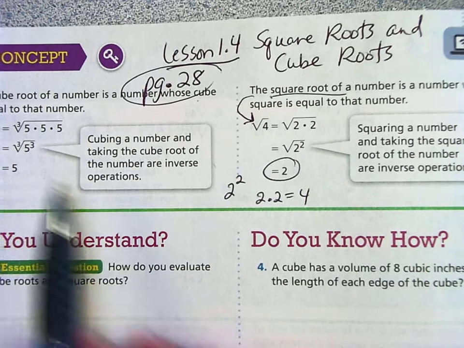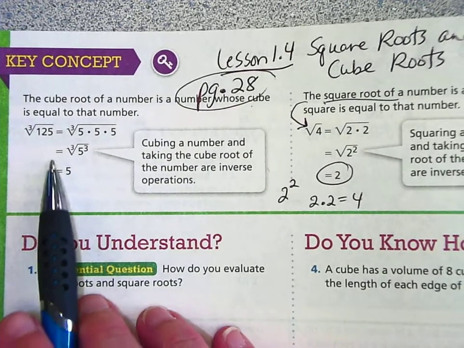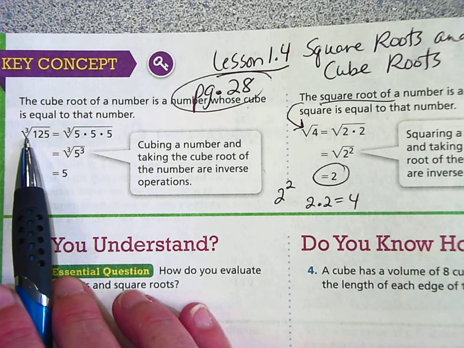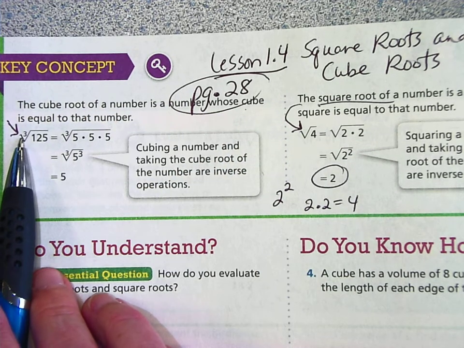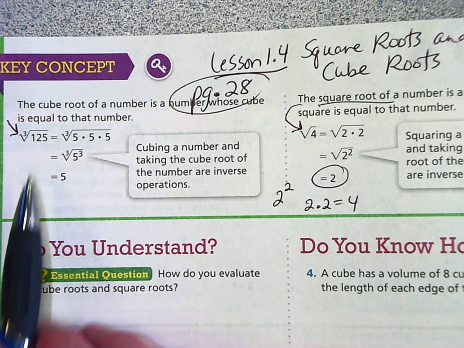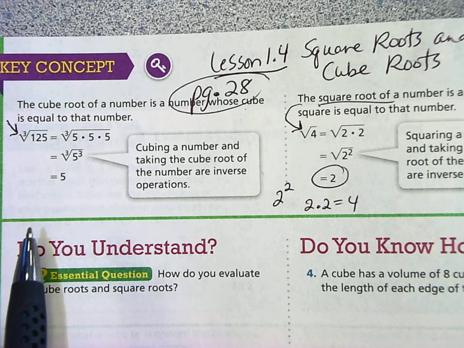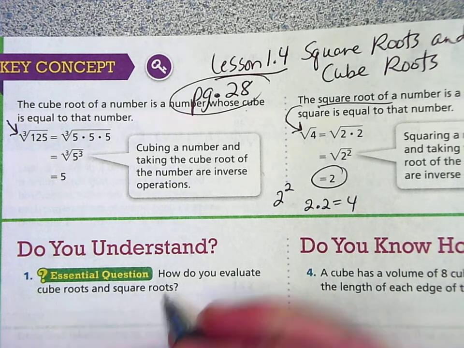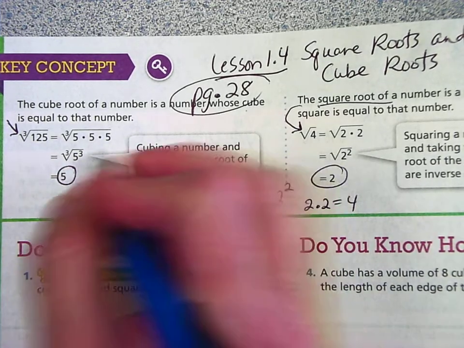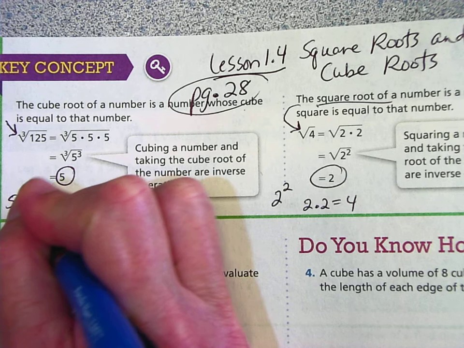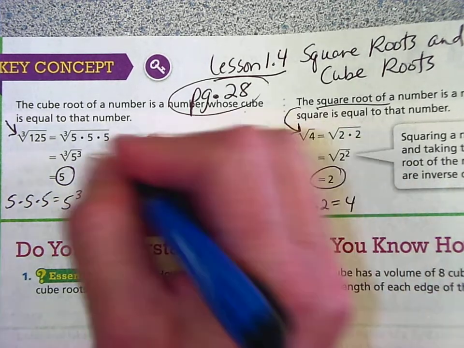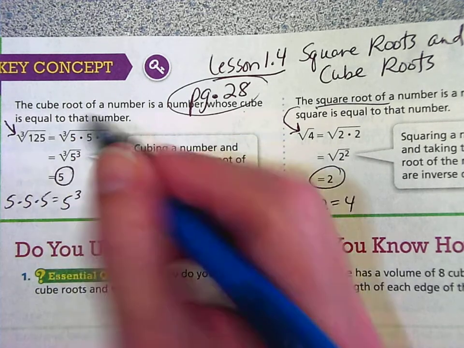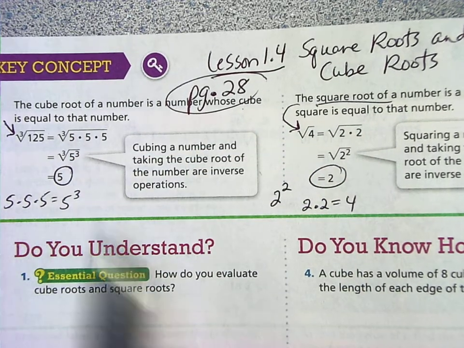Now, the cube root of a number is what number do you cube to get that number inside. And the cube root looks like this. There's a little 3, and we call that the index number. So this is saying what's the cube root of 125. So basically, what times what times what is 125? And that is 5. So if you take 5 and you multiply it by itself 3 times, if you cube 5, you get 125. So the cube root of 125 is 5.